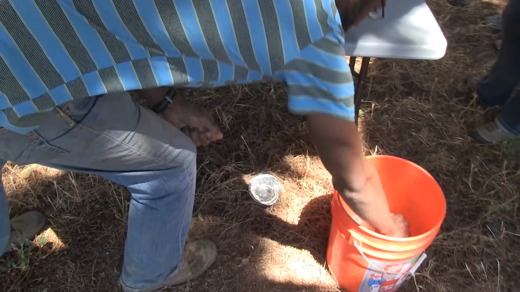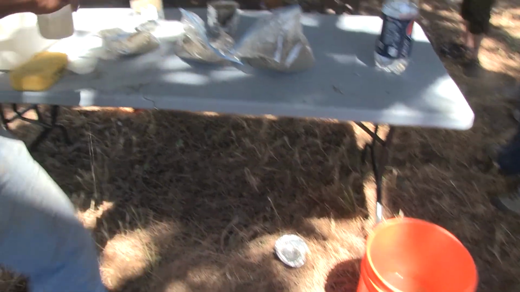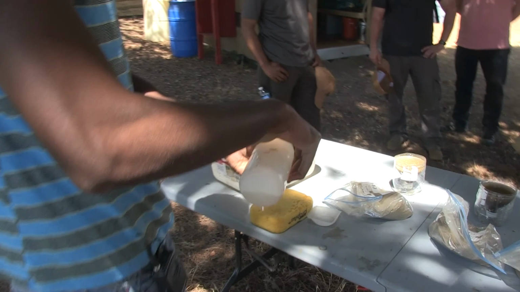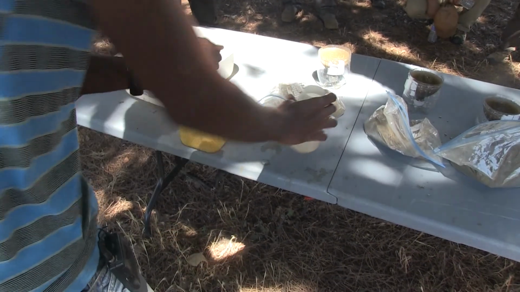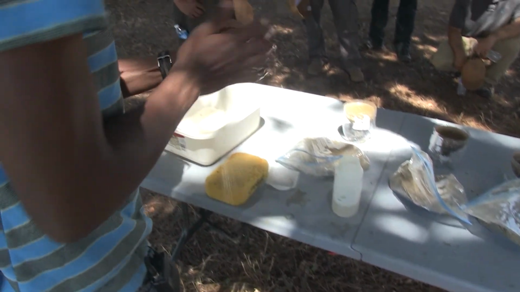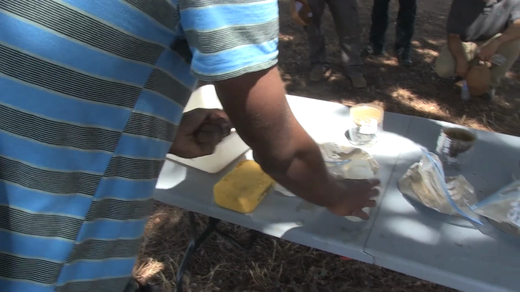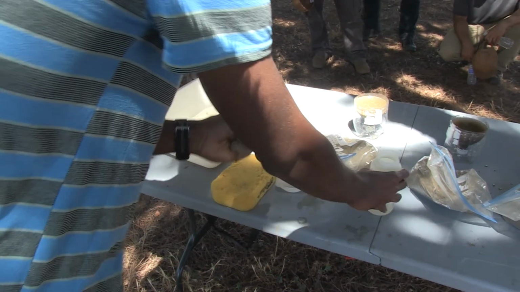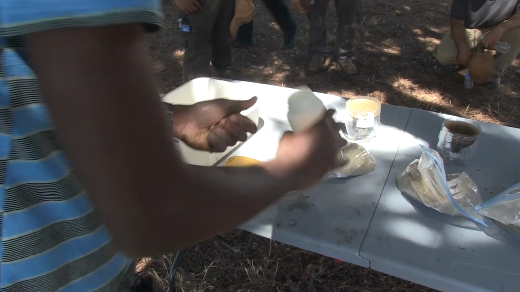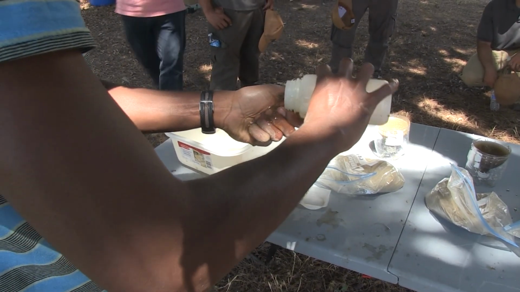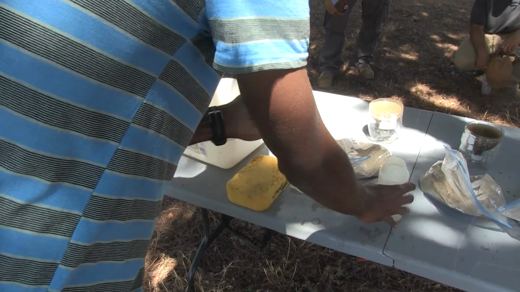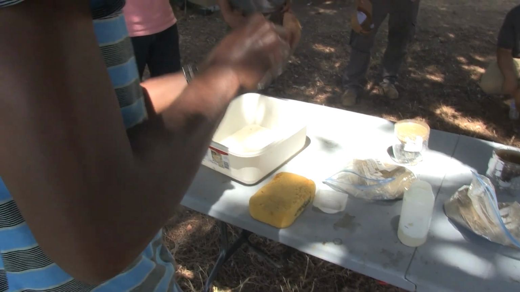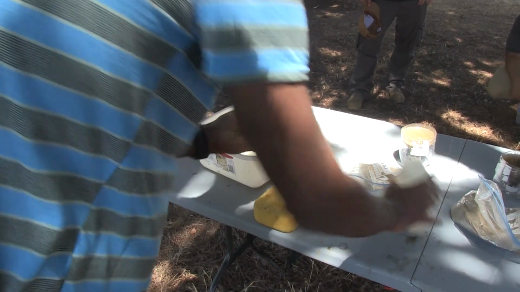So we'll do what we call the ribbon test, where you wet the soil and try to roll it into a ribbon or some kind of shape. You'll see that each of these soils will hold its structure differently because of the size of the particles. So let's add some.